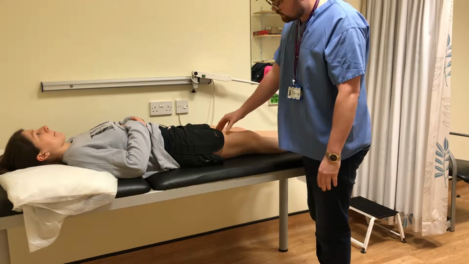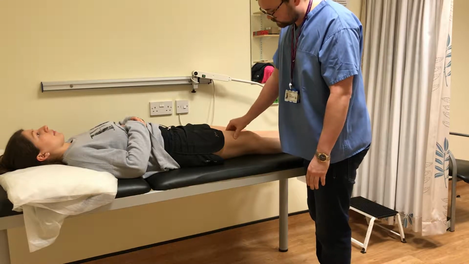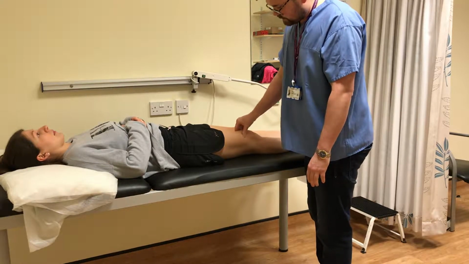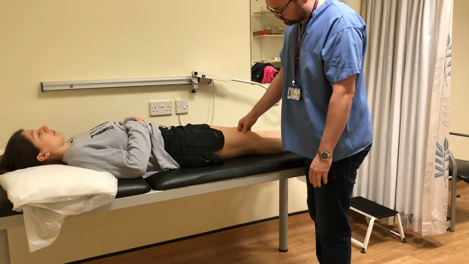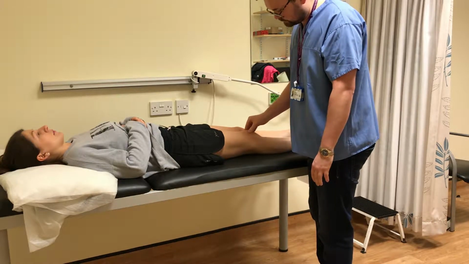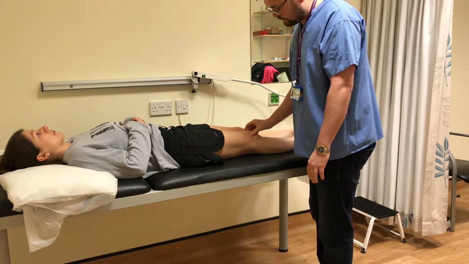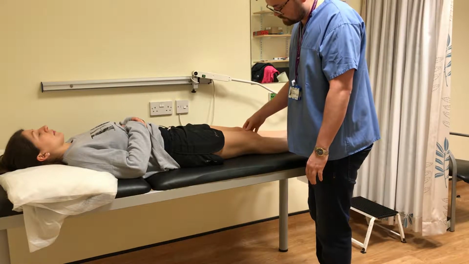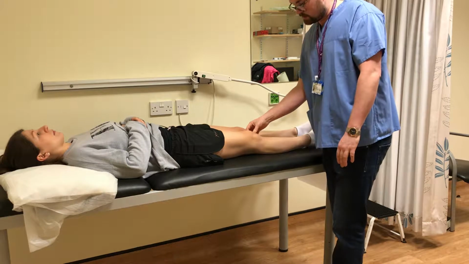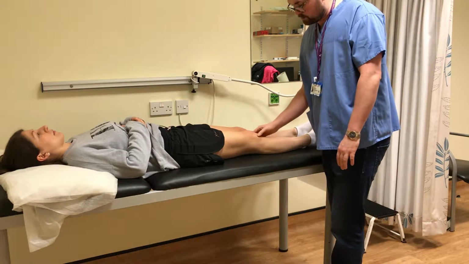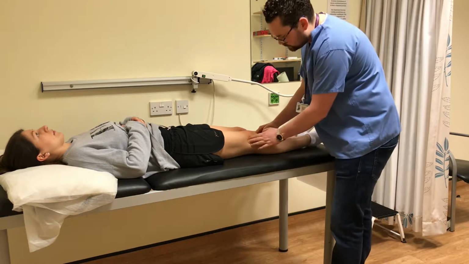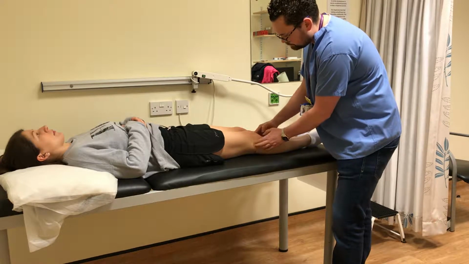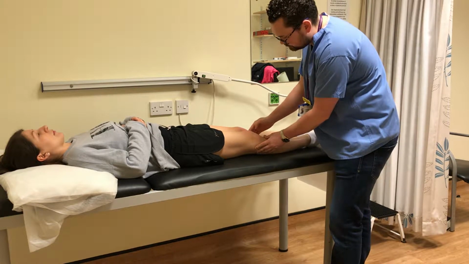Start by palpating the quadriceps muscle, and then down to the quadriceps tendon, to the patella. Check for laxity of the patella, see if there's any lateral movement or instability. Then down to the patella tendon, tibial tuberosity, and the lateral joint line and medial joint line.